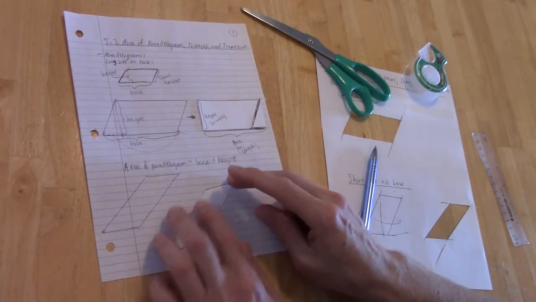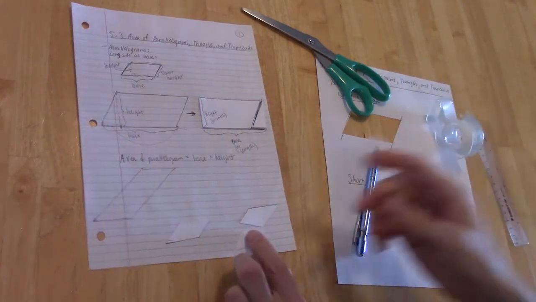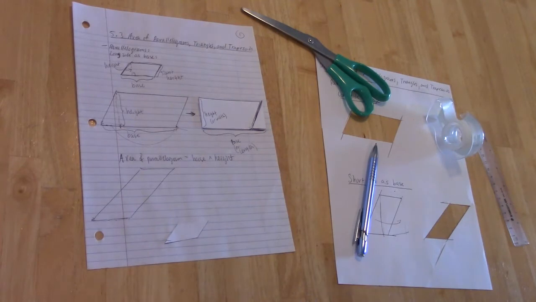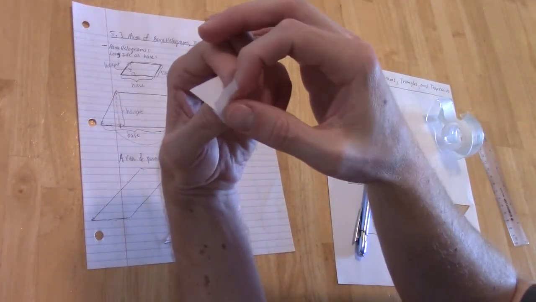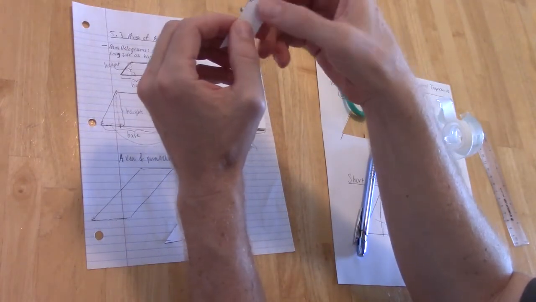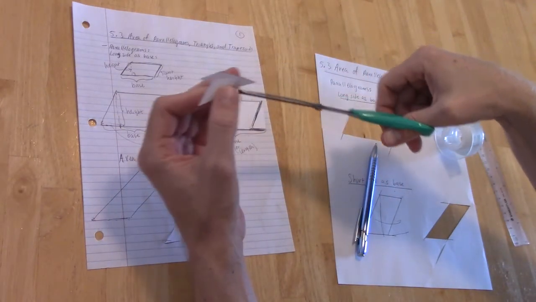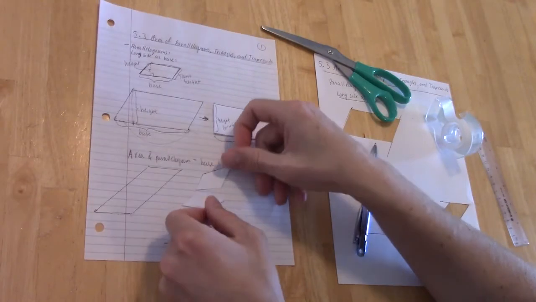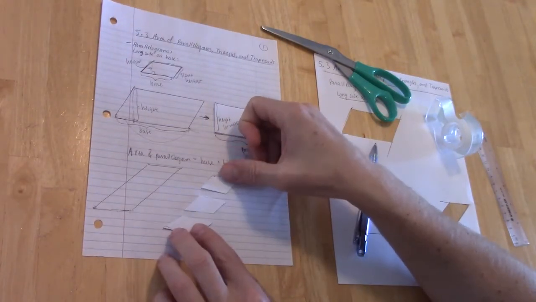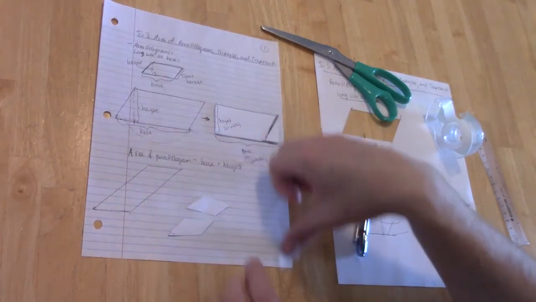Oops, that one cut a little bit off. Okay, so sometimes you make a mistake like that, and you put some tape on the back. You tape it back together and then you can make a new cut. Okay. You cut this parallelogram like that. There we go. Okay. So we'll pretend that those are parallel.